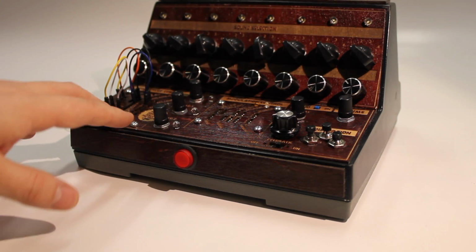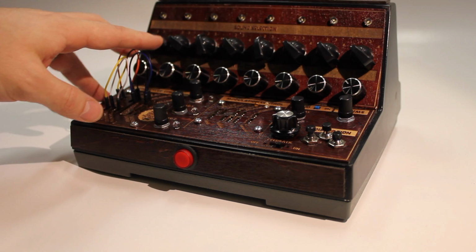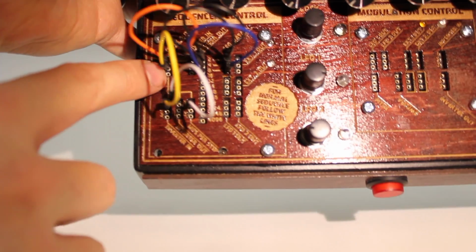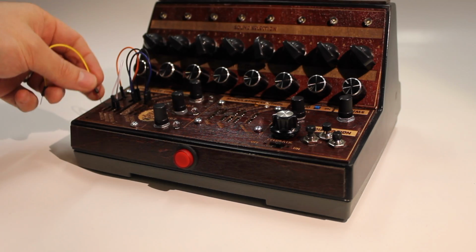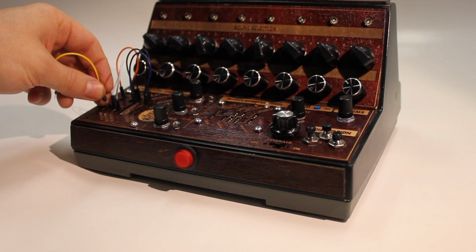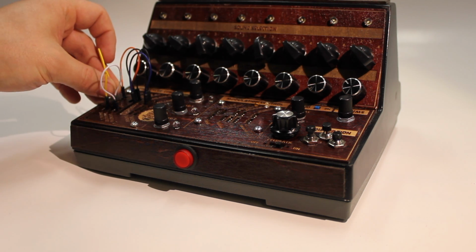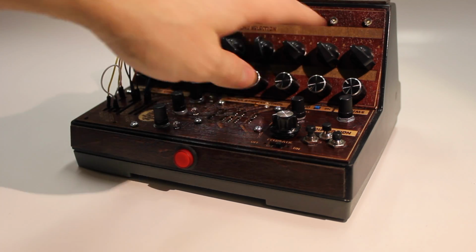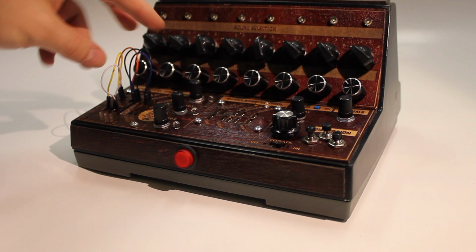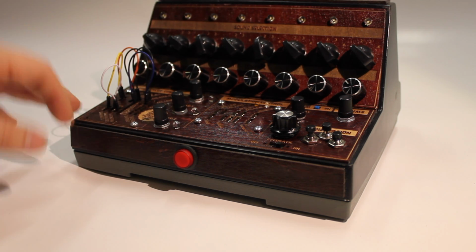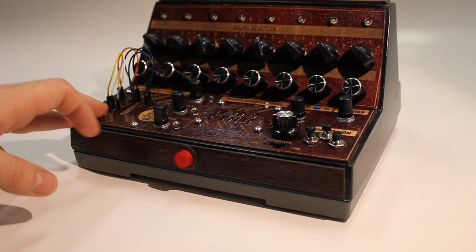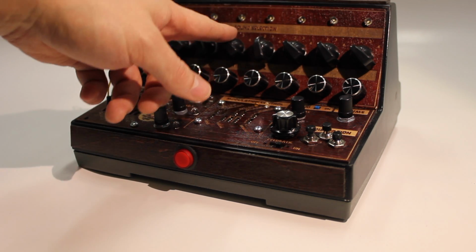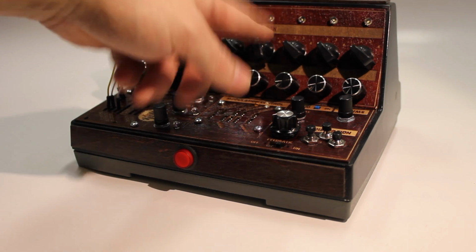The controlling of the sequencer is made by using these breadboard wires. So you can change the way the sequencer works. It doesn't have to be from left to right. It can go randomly depending on how you put the wires in. And also you can have more than one hit of the sound per step, so you can have like 4 on each step.